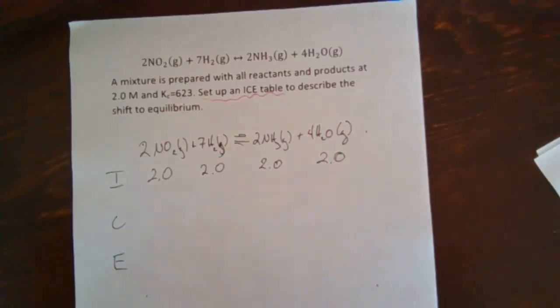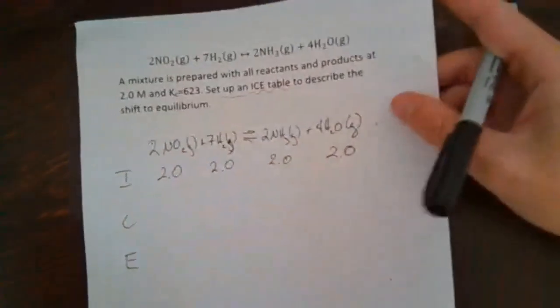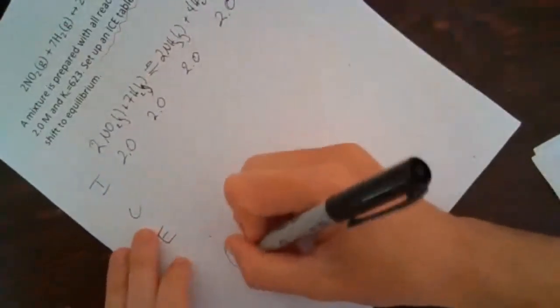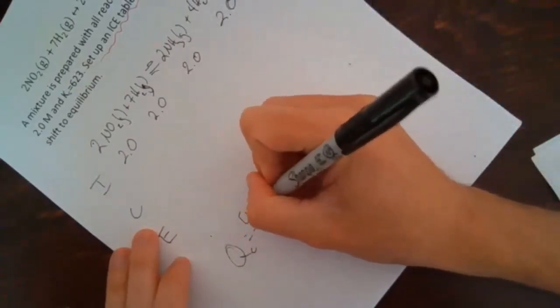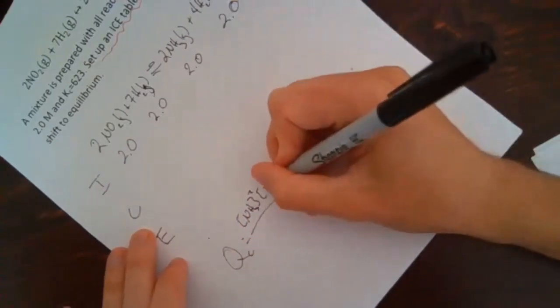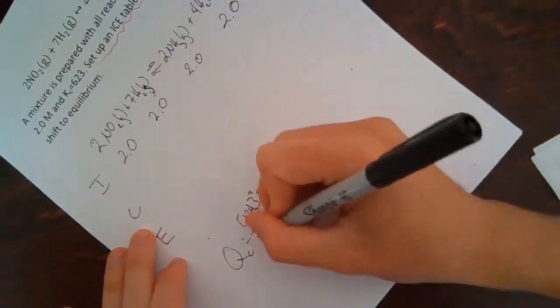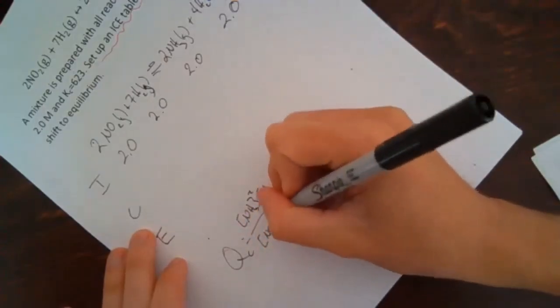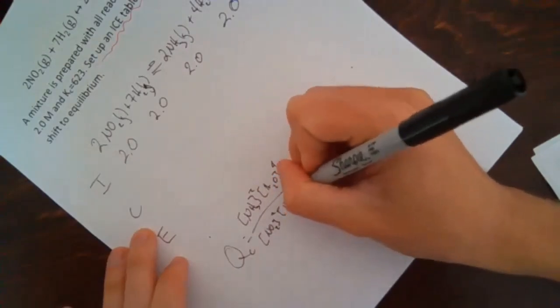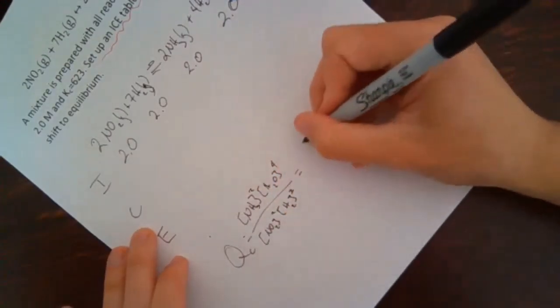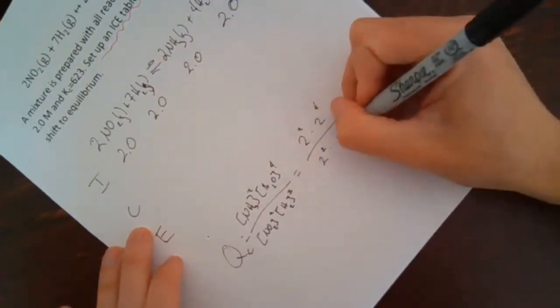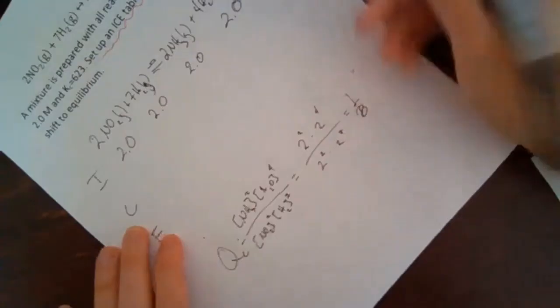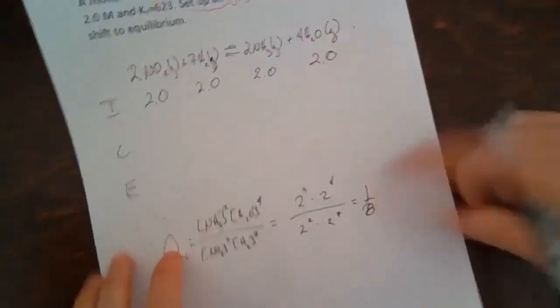In order to figure out the direction of shift, we can compute Q. It's going to be the concentration of NH3 squared, concentration of H2O to the 4th, over the concentration of NO2 squared, concentration of H2 to the 7th. Plug in our 2's. We get 1/8, so Qc is 1/8, 0.125.